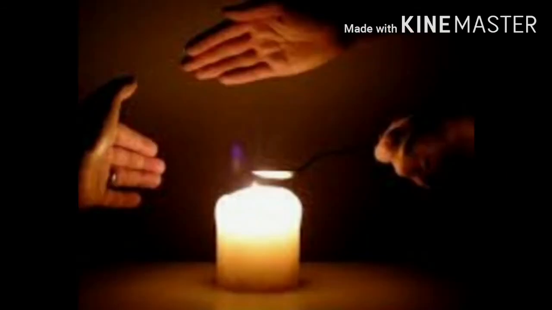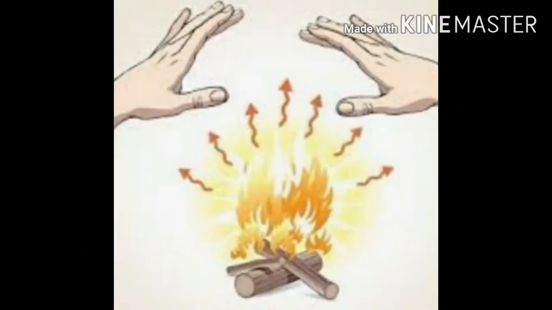In our day-to-day life, we have many situations where heat is transferred by radiation through a medium called air. When we stand next to a burning fire, we can feel the heat of the fire falling on our face.